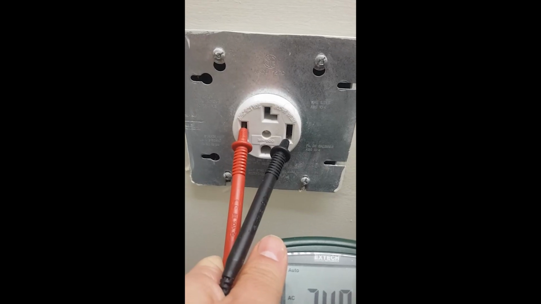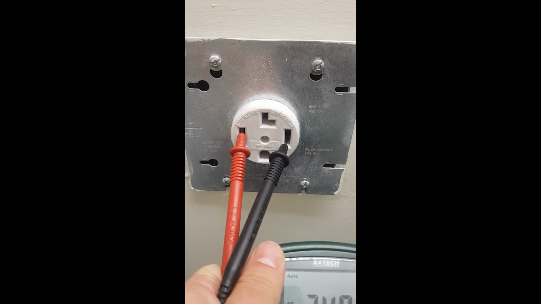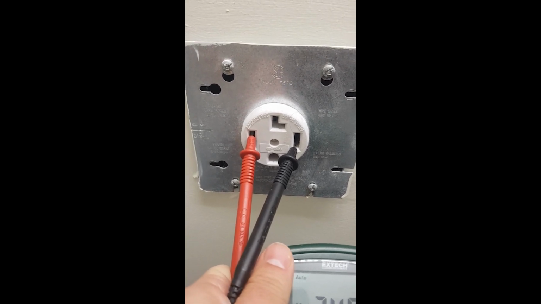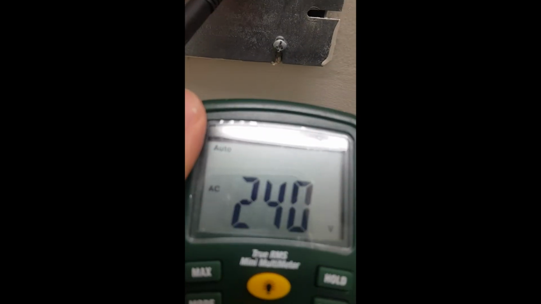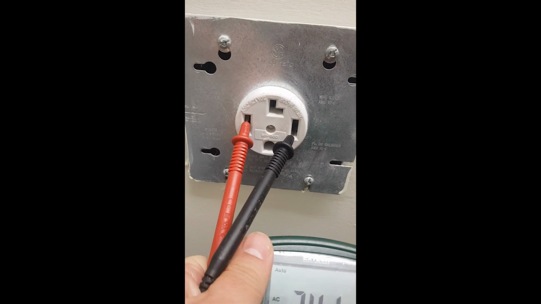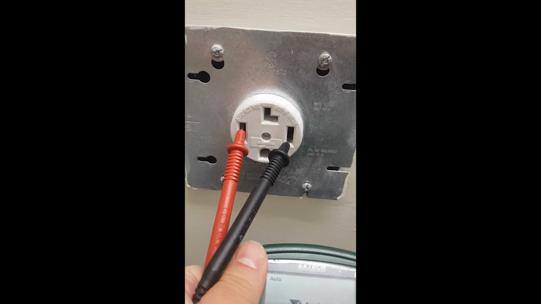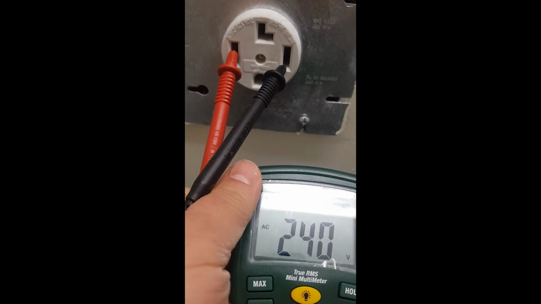This is the special receptacle that is used for big appliances. So this one is for the dryer, and when you check the voltage here, it is 240 volt. And as I mentioned, you don't see these types of receptacles available all over the house. They are only close to certain places like the oven and the dryer.